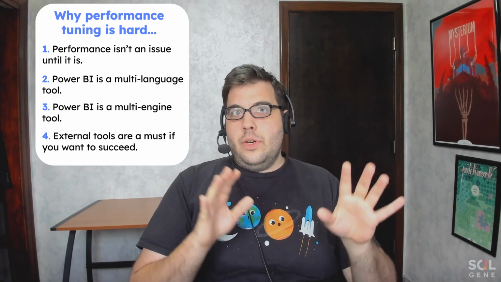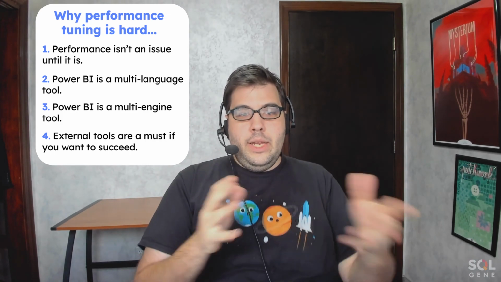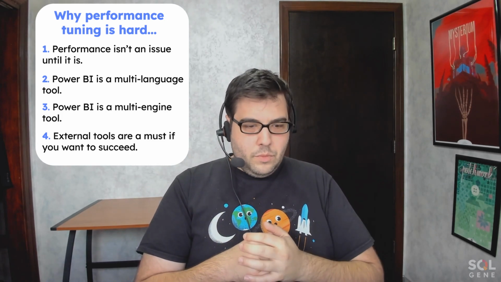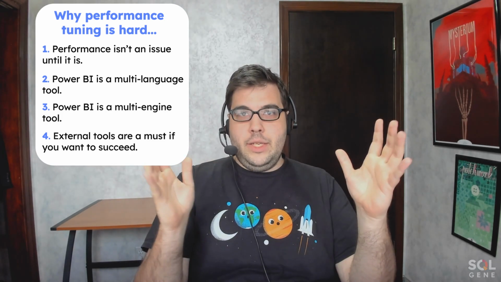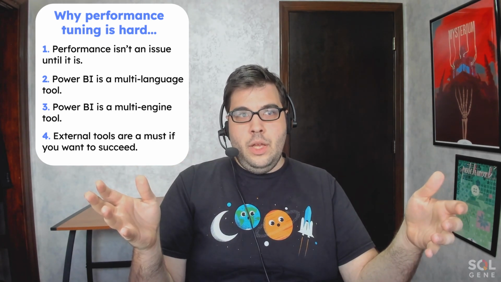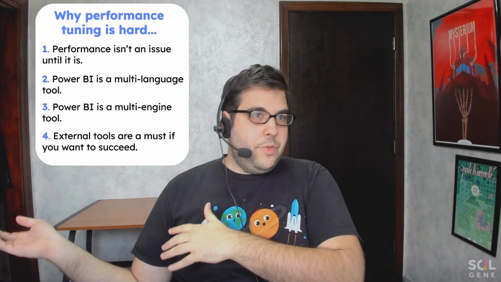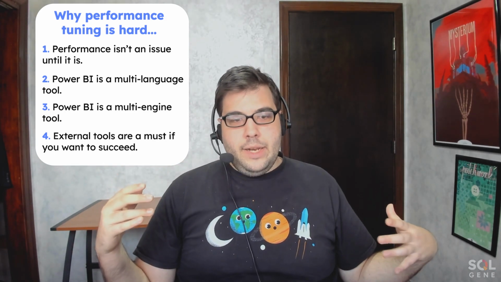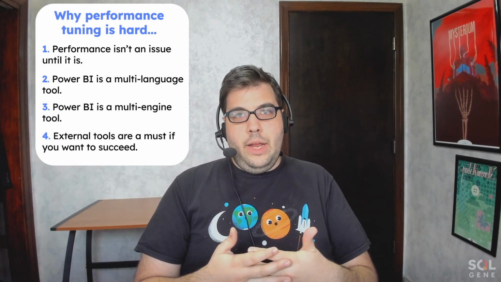And finally, the fourth reason, in my opinion, that performance tuning is a pain in the butt is external tools are a must if you want to get good at this. The way that I describe it to my peers in the SQL Server world is, imagine instead of having almost everything you need in SQL Server Management Studio, you had to install SentryOne Plan Explorer or all these other add-ins. Well, it's the same thing in the Power BI world.